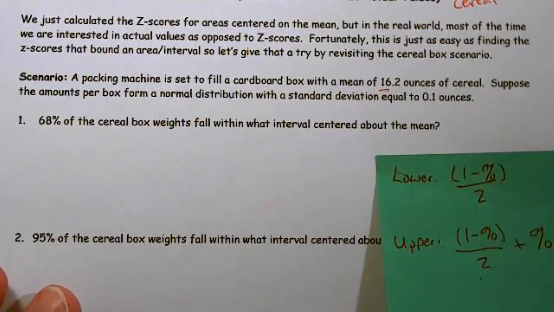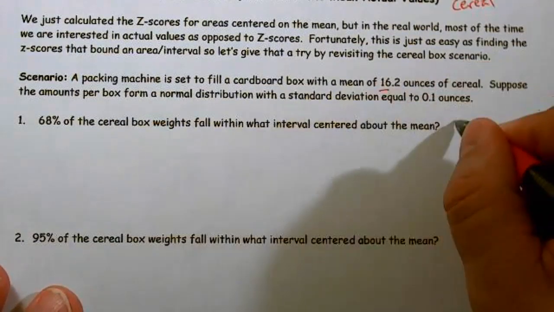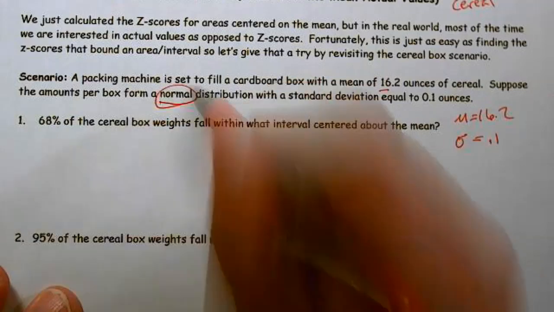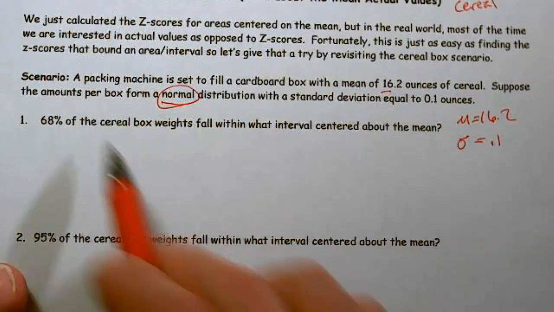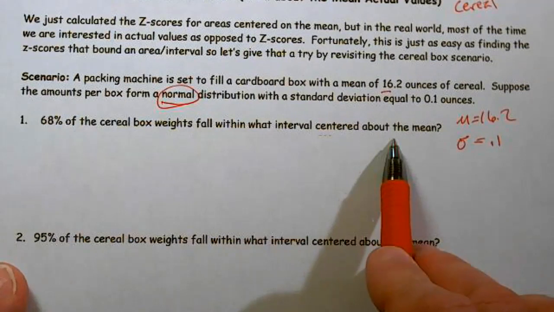So a packing machine is set to fill a cardboard box with a mean of 16.2 and a standard deviation of 0.1. They tell us this is normal. Remember, we can't use the inverse norm or the normal CDF unless it is. It says 68% of the boxes fall within what interval centered about the mean?